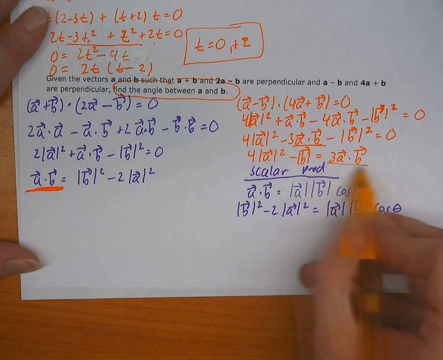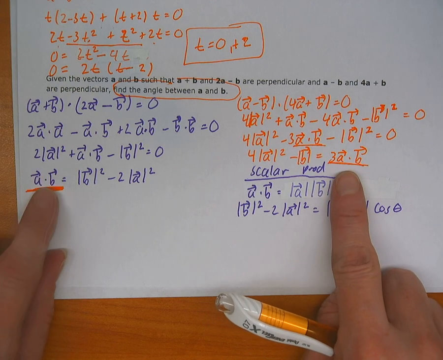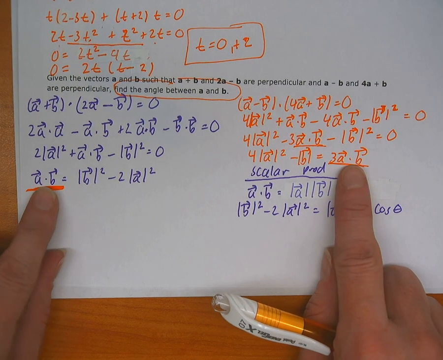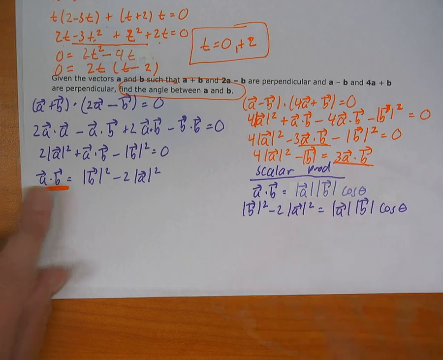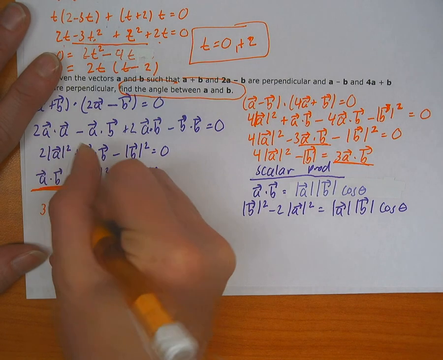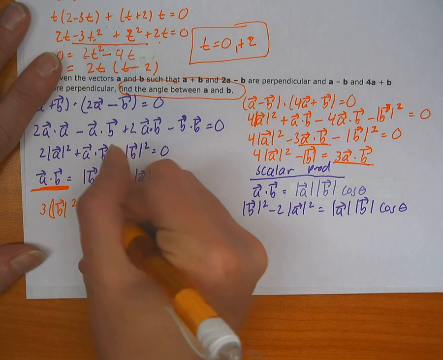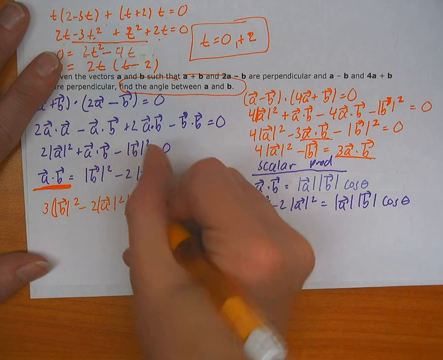Okay, so now I know that three of these will equal one of these, right? Because it's three times as big. So I need three of these to equal one of these.